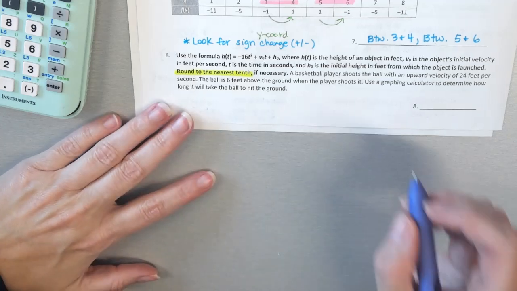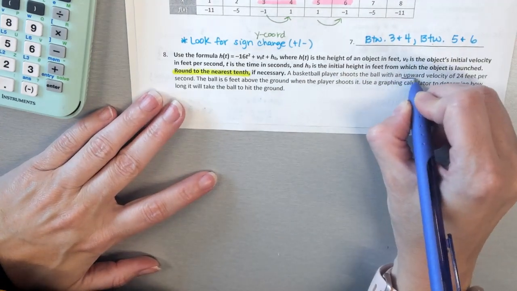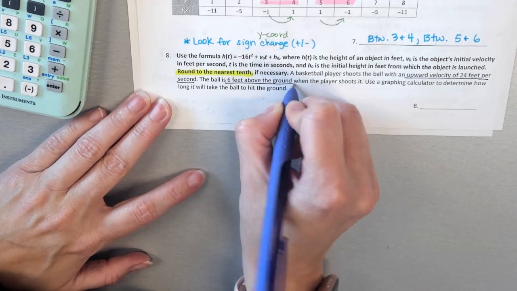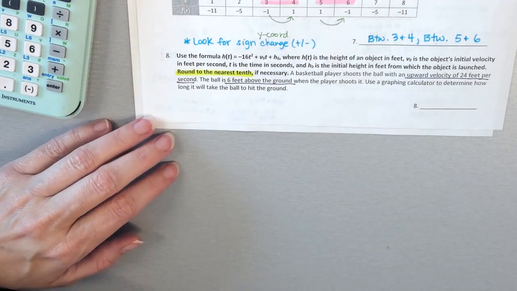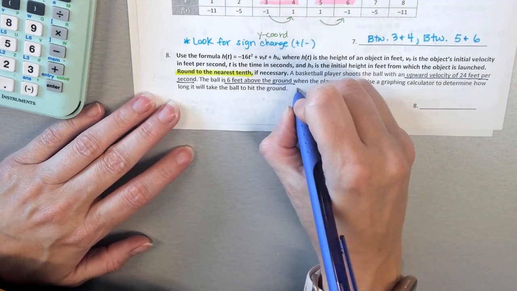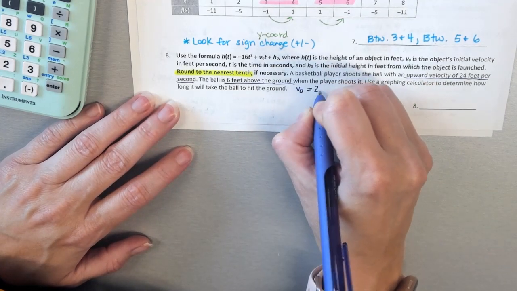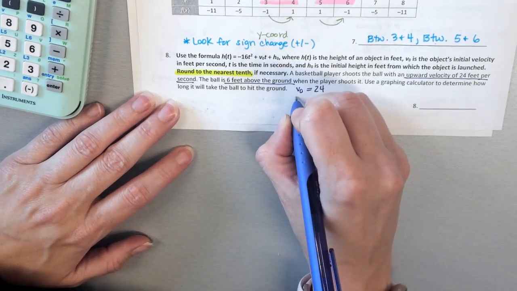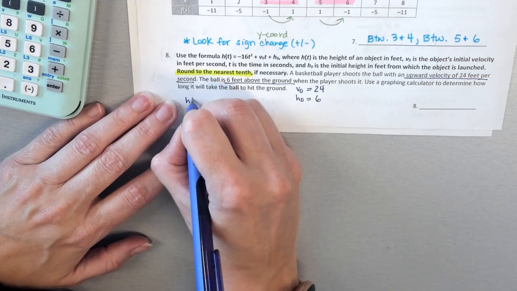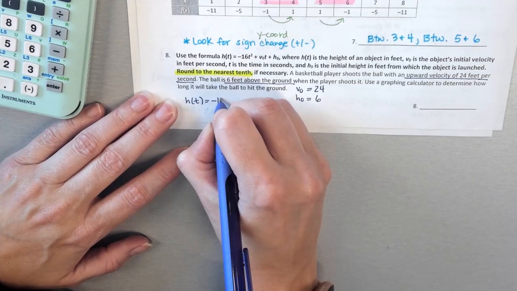Okay, so they tell you the basketball player shoots the ball with an upward velocity of 24 feet per second, and the ball is 6 feet above the ground. The upward velocity is going to be your V sub 0, that's your 24, and then the H sub 0 is 6. So we're going to plug it back into your original equation.